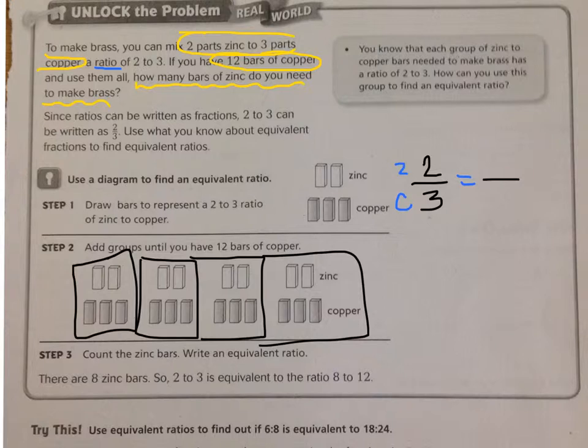We had 12 bars of copper to use, and so if we wanted to make an equivalent fraction so that the copper was 12, so that means right here our denominator was 12, what are we doing to our 3 to make it 12? We're multiplying it by 4. So whatever we do to the denominator of a fraction, we have to do to the numerator. So let's multiply that by 4.